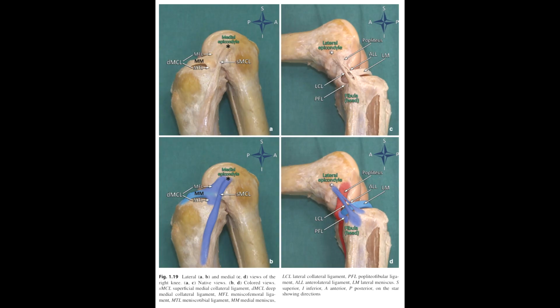Anteriorly, you see the anterolateral ligament, or ALL, a structure that has gained attention in recent years. It extends from the lateral epicondyle to the anterolateral tibia, closely related to the lateral meniscus. Its function is to resist internal tibial rotation, particularly in flexion, explaining its role in the pivot shift phenomenon seen in ACL-deficient knees. And don't forget the popliteus muscle tendon complex, weaving obliquely through this region. It helps unlock the knee and provides dynamic posterolateral stability.